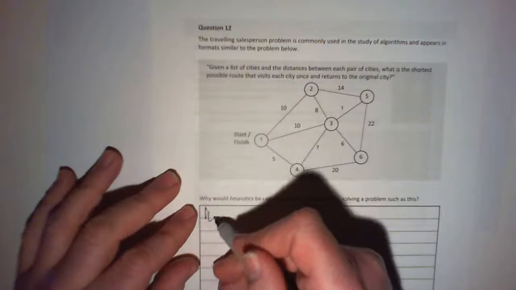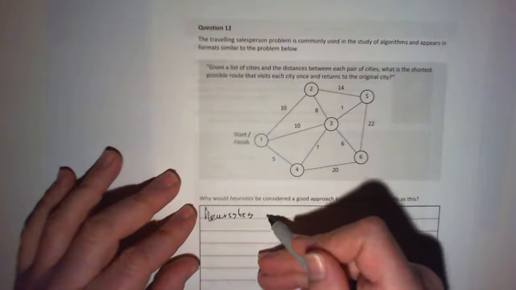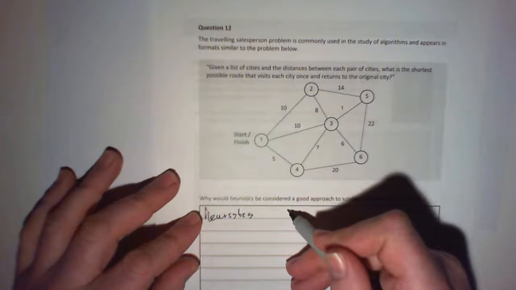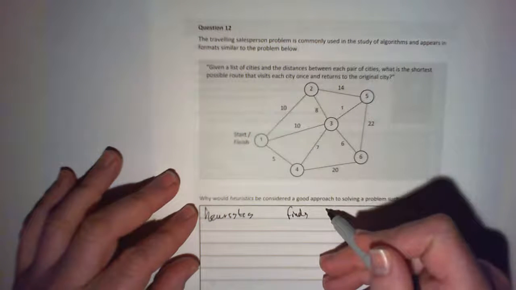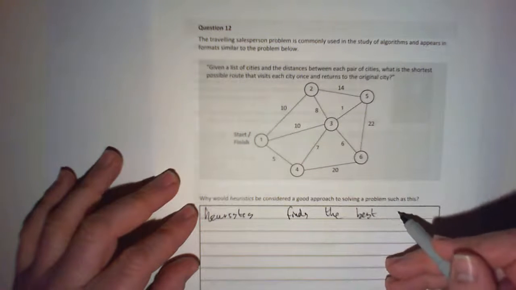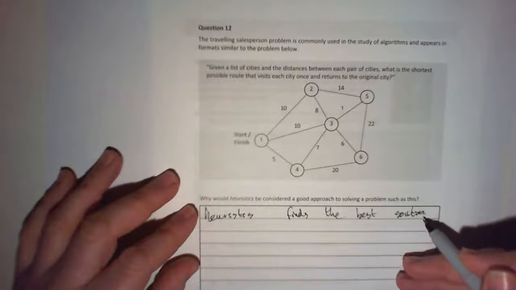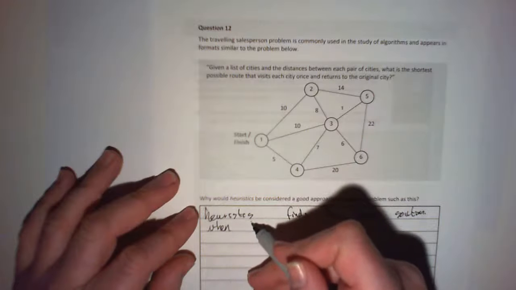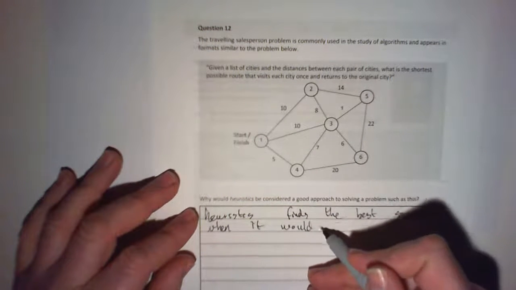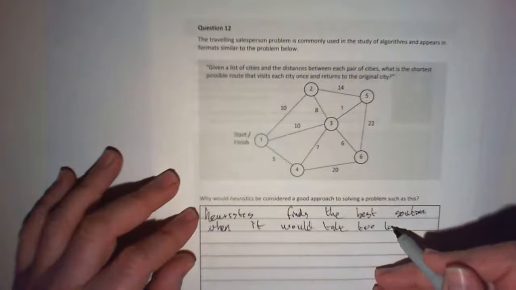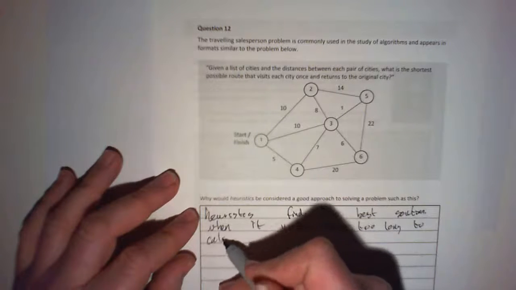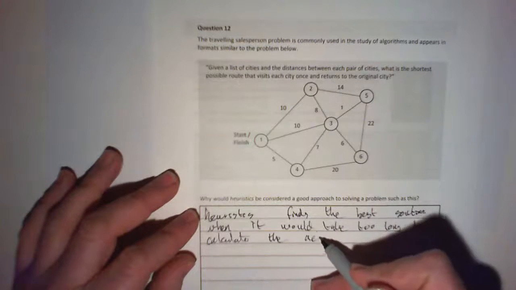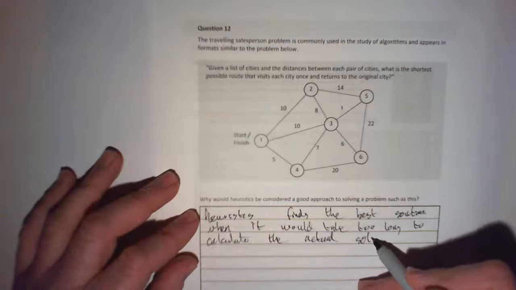Okay, so heuristics, we talked about this before. Okay, it finds the best solution when it would take too long to calculate the actual solution.